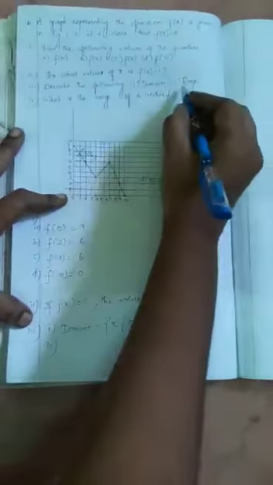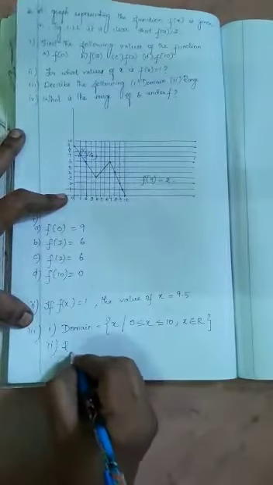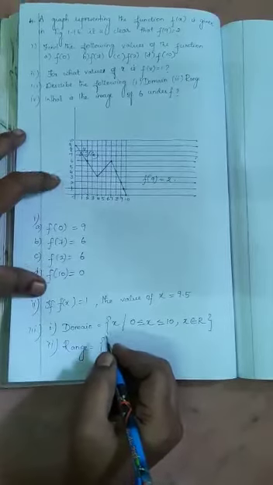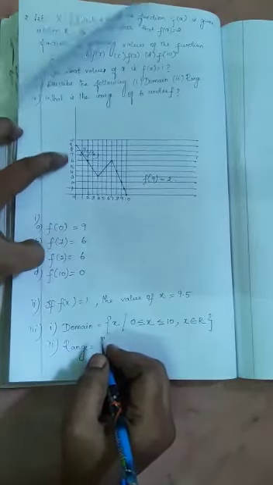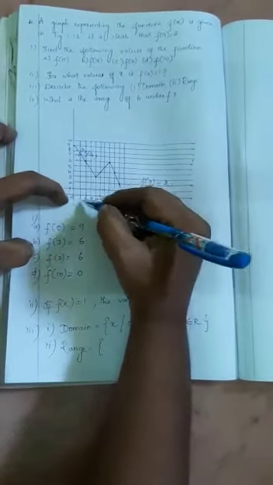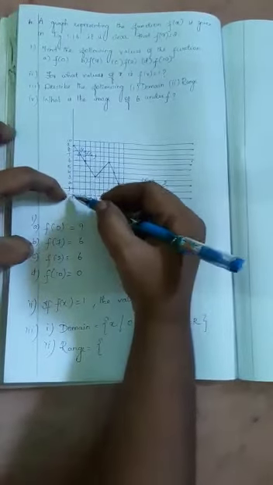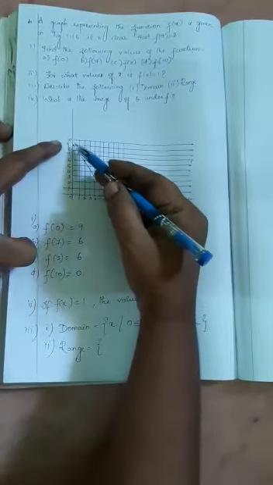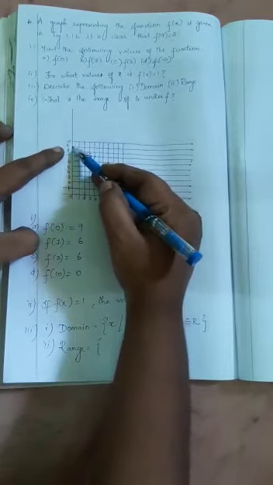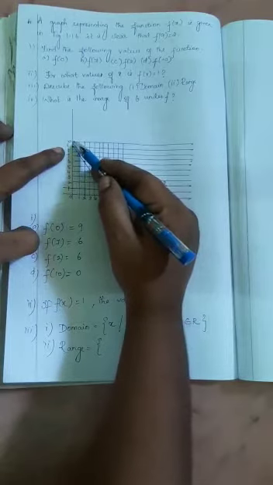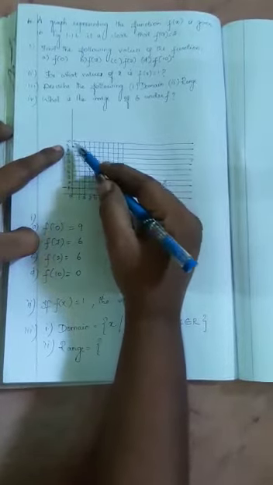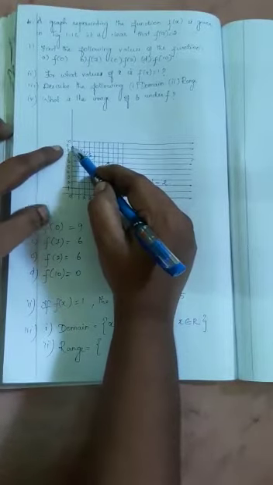Second, they have asked us range. Again, range is what? All the paired numbers in the y set, right? So see here, for every number between 0 and 9, it is paired, right? See here, the graph doesn't go to 10, it takes values only till 9.